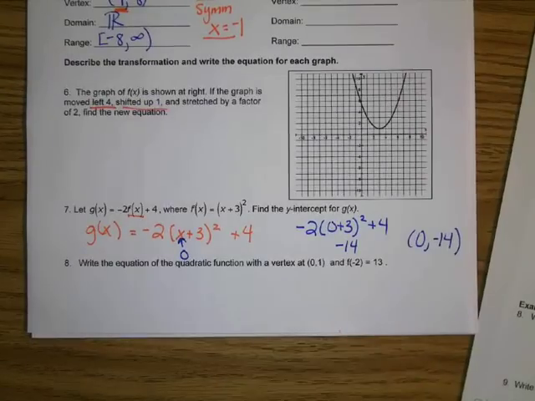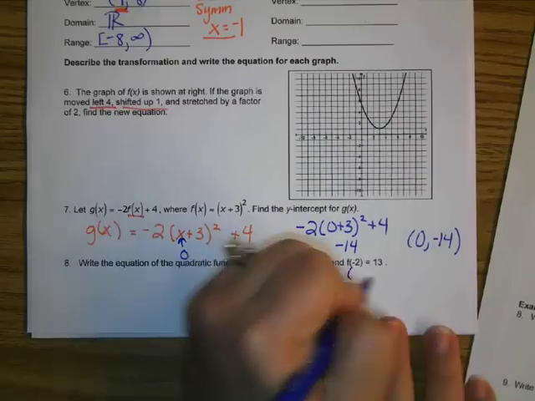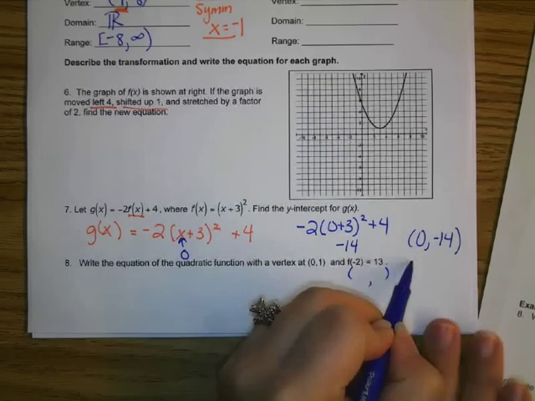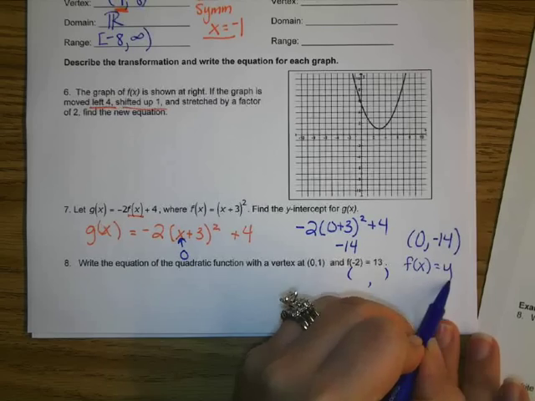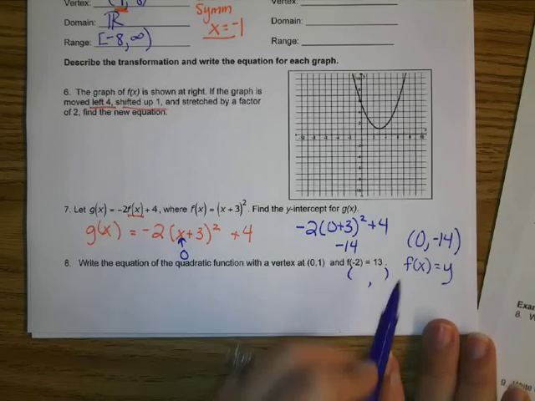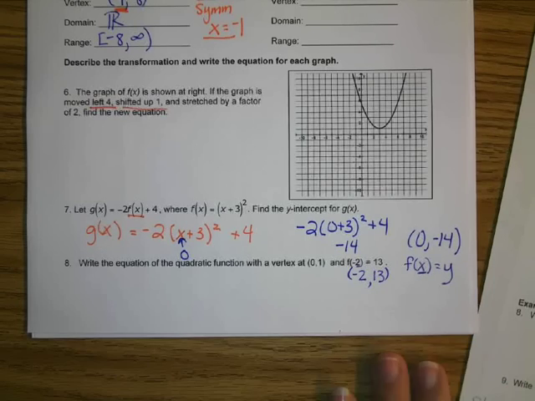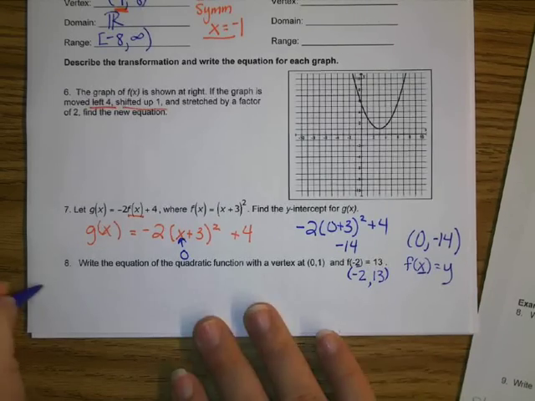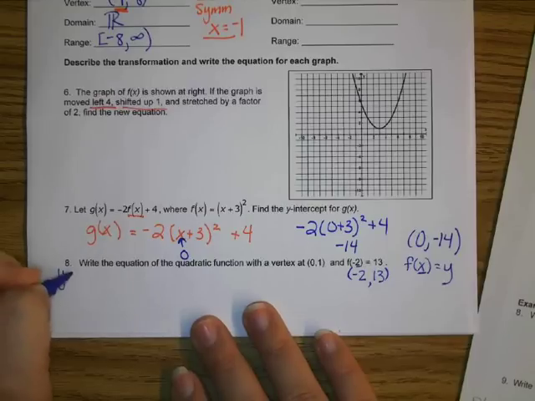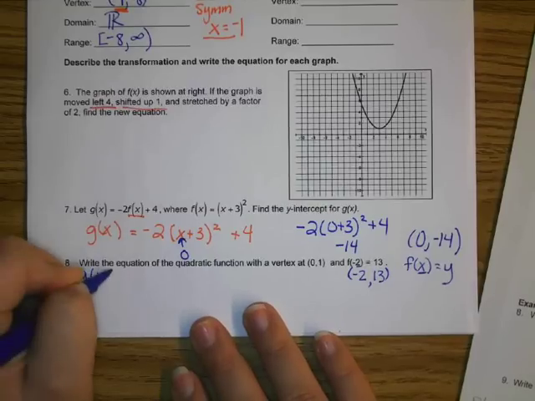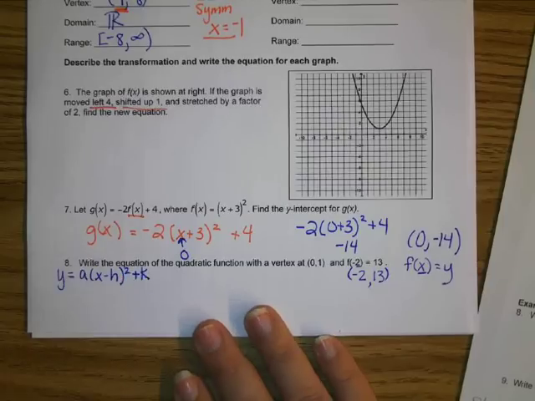Okay. Last question is write the equation of the quadratic function with a vertex at (0, 1) and f of -2 equals 13. So the first thing we need to do is write what point this is. Typically, we say f of x equals y, and we've covered this before on how to get points. So x must be -2 and y must be 13. So our vertex form is y equals a times (x minus h) squared plus k.